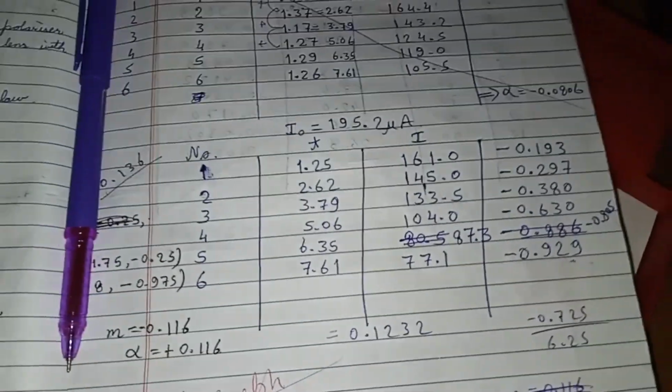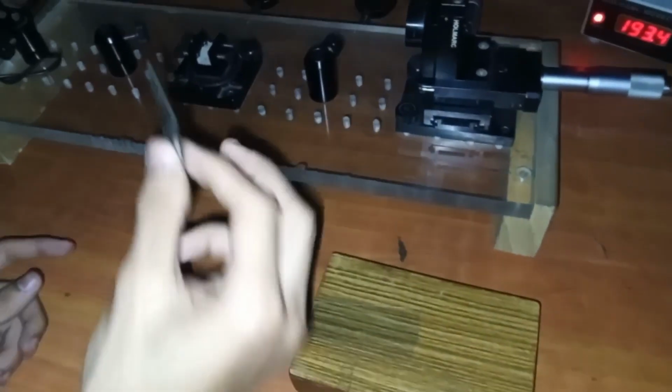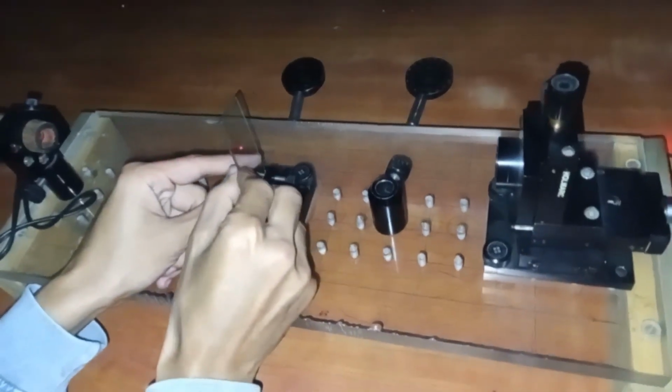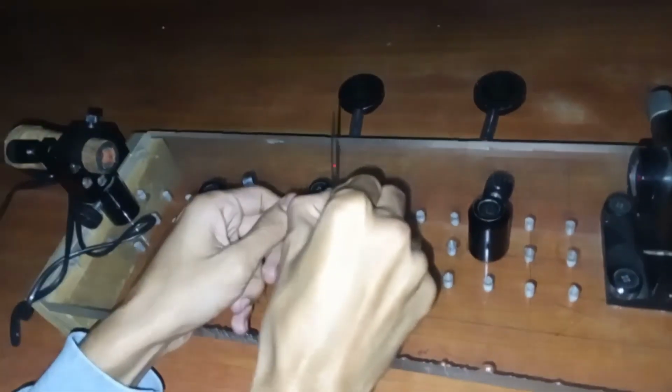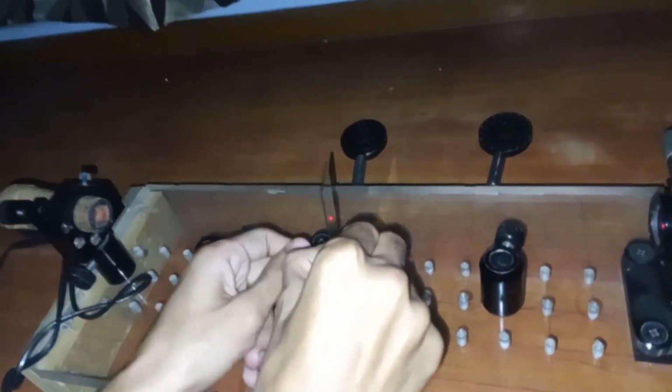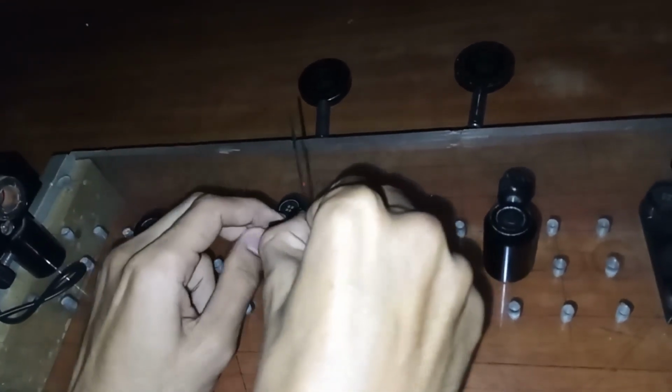Okay, now I will insert the glass plate, as we have measured our glass plate at 1.27. I will insert this glass plate here, and you will observe the decrease in reading. So I'm tightening it. First of all, I will show you how you have to tighten it.